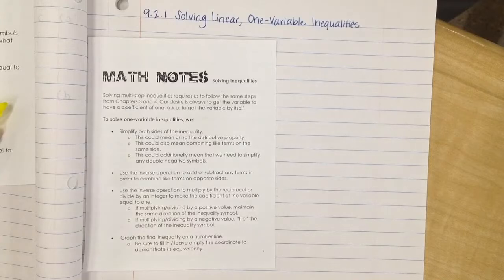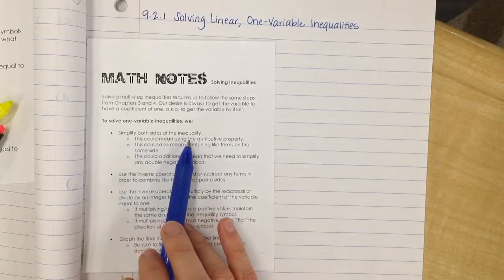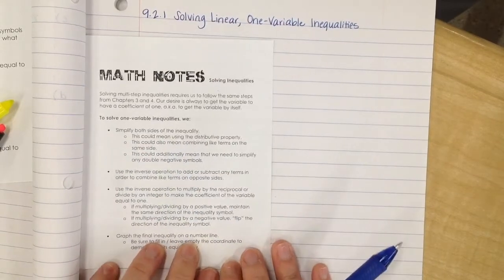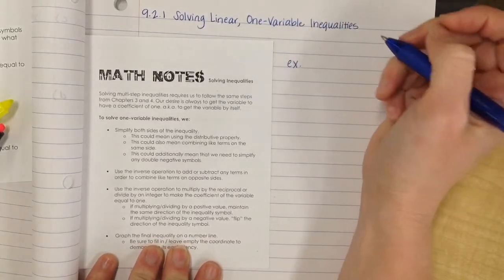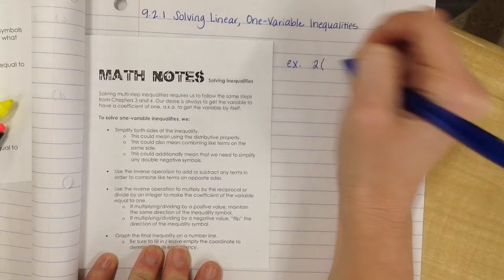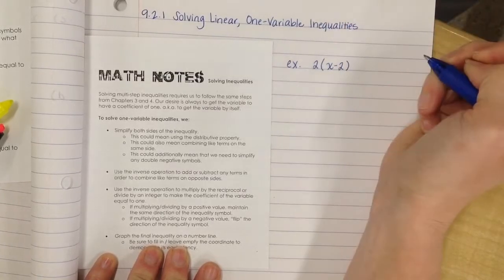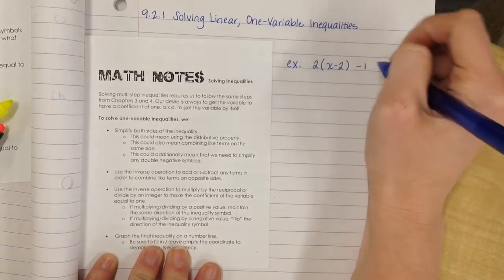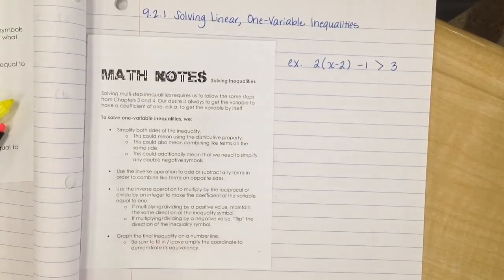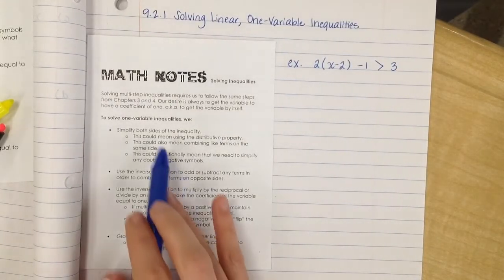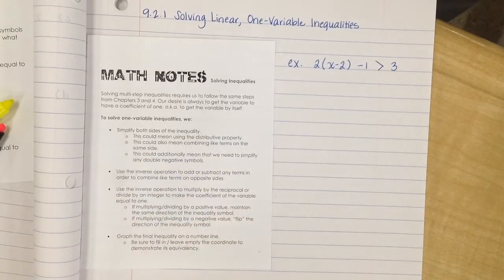In order to solve multi-step inequalities, we have to make sure that we have simplified both sides of the inequality. So now that you have this glued into your notes, we're going to go ahead and work through a sample problem. The example is 2 parentheses x minus 2 close parentheses minus 1 is greater than positive 3. So that's our inequality that we're going to work through as we go through each of these steps to make sure that we have correctly done each of the steps.